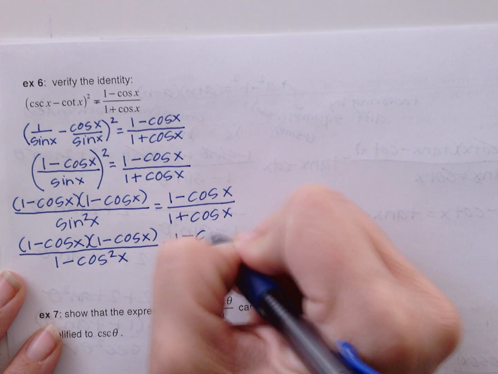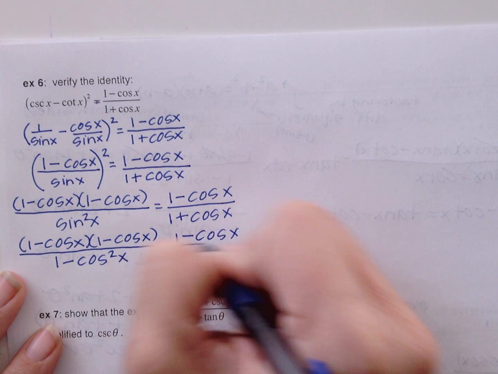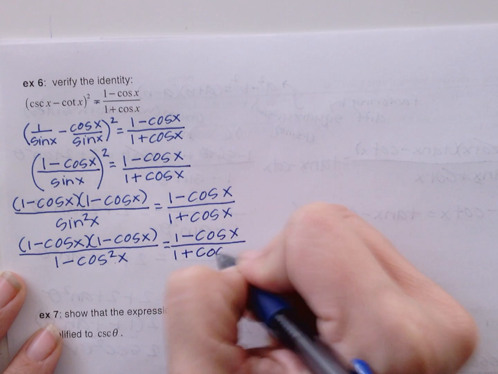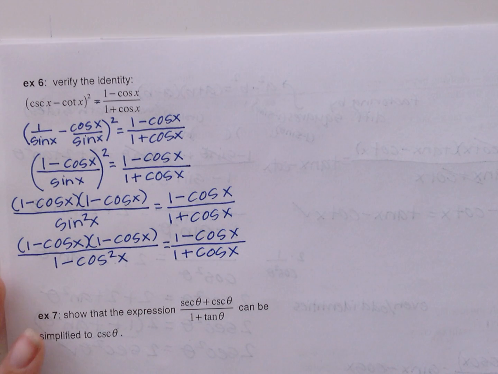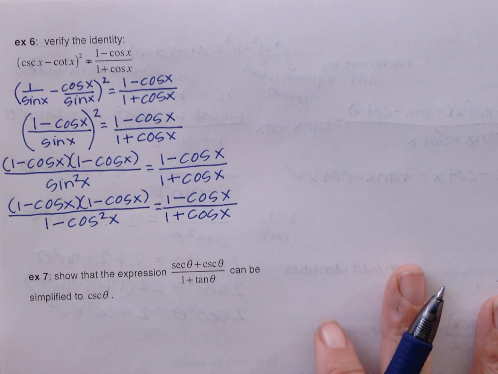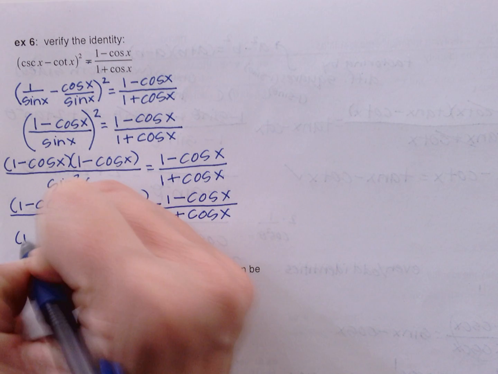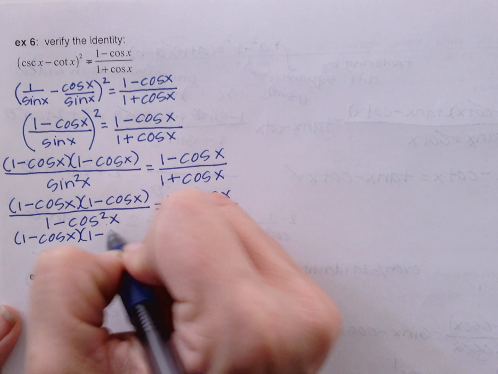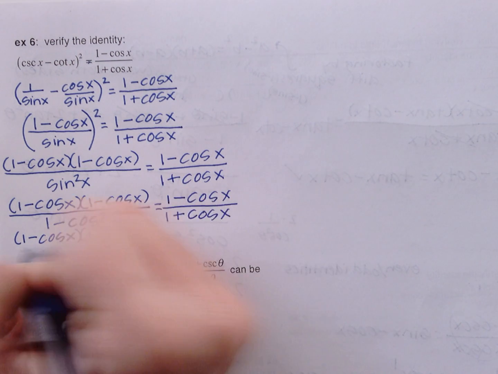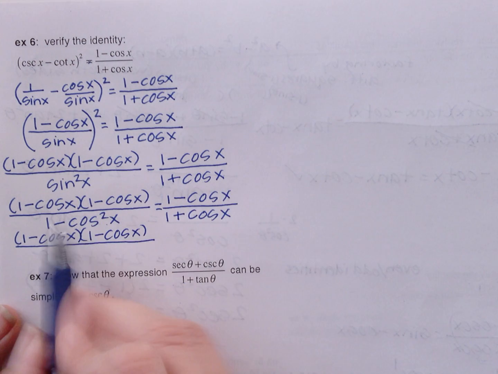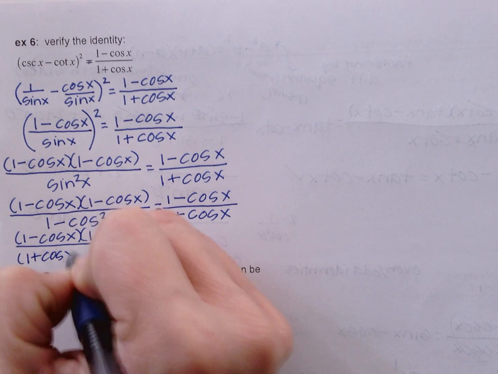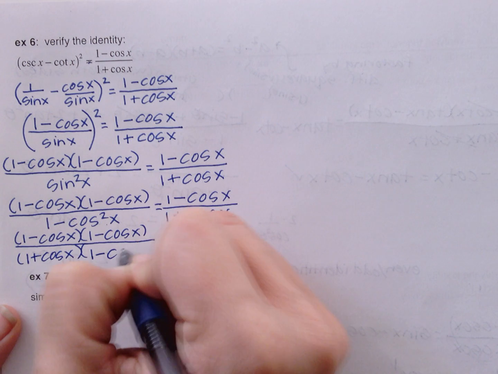And what you are probably noticing is 1 minus cosine squared x is actually now a difference of squares. So if we have that difference of squares, what we're going to do is factor it. So the numerator in this step is again staying the same. And then the denominator, this is a difference of squares, so it's going to be 1 plus cosine x and 1 minus cosine x.